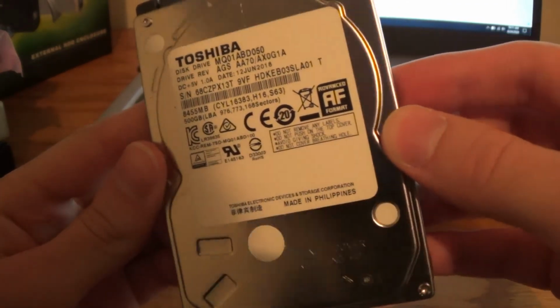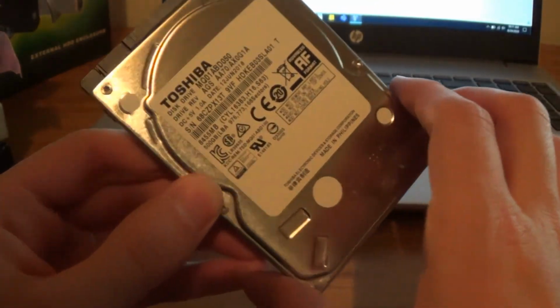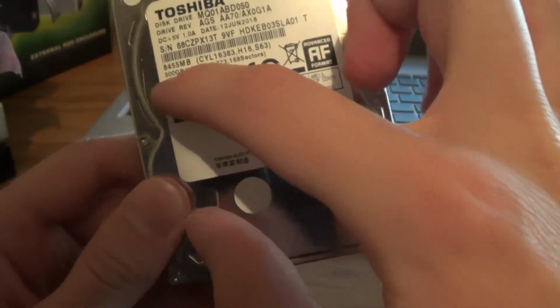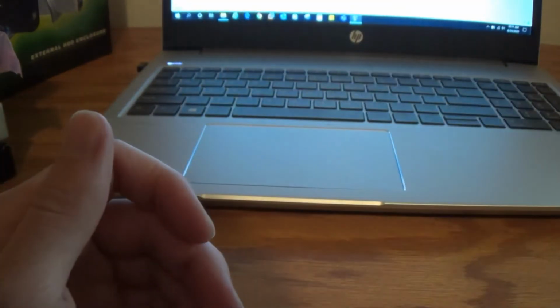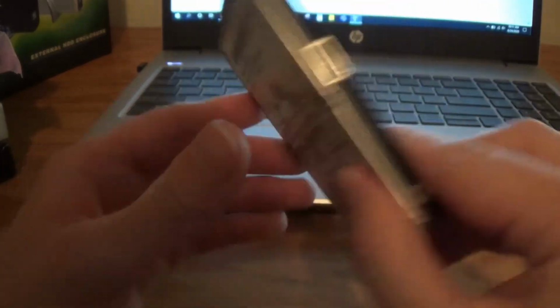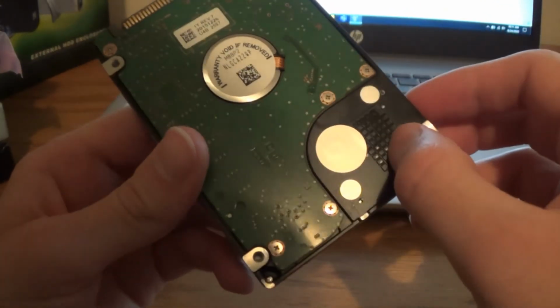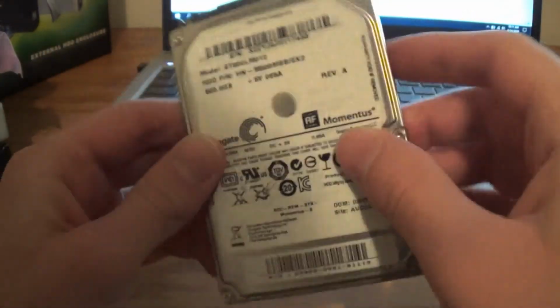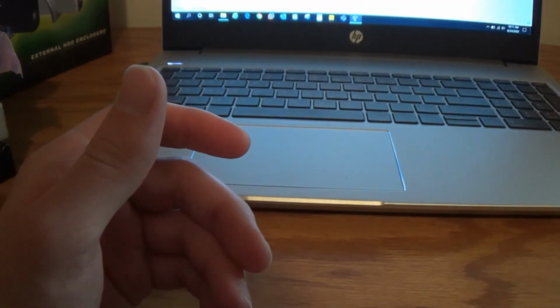Toshiba. Let's see. Oh, I know what this one was from. This is my old PS4 hard drive. I believe this was, yep, 500 gigs. Tempting. That might work. We got another 500 gigabyte one. This one's a Seagate drive. Not entirely sure how long I've had this one, but this one's perfectly fine. We could use that one as well. Granted, it's a laptop hard drive, so it'll be a little slower.